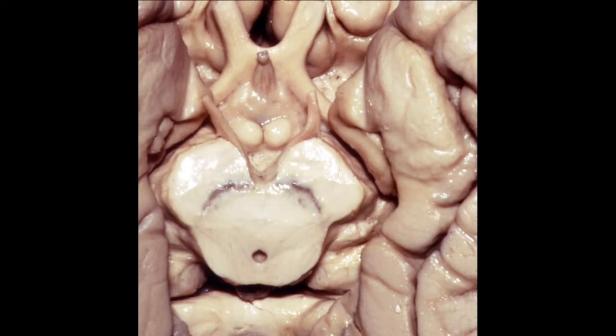So if we look at medial temporal lobe from below, we see anterior segment of uncus that contains amygdala, posterior segment of uncus facing the peduncle across the crural cistern.